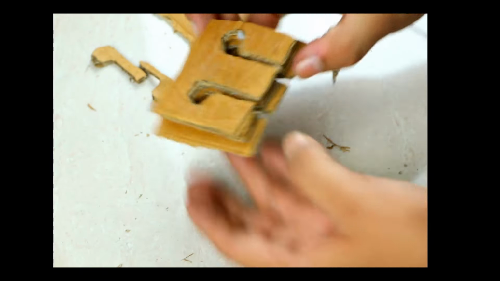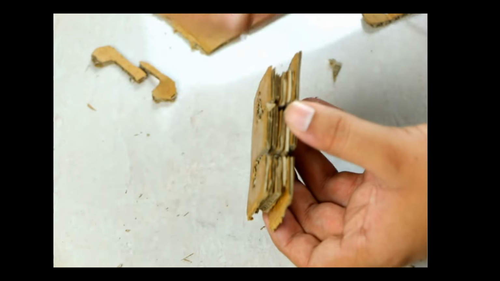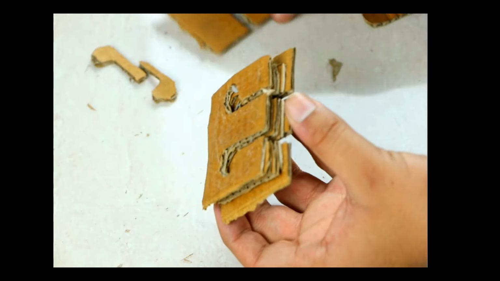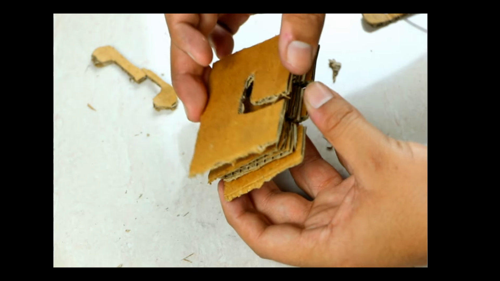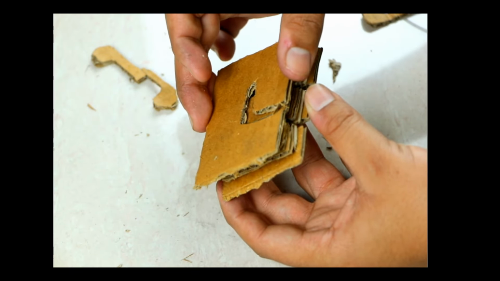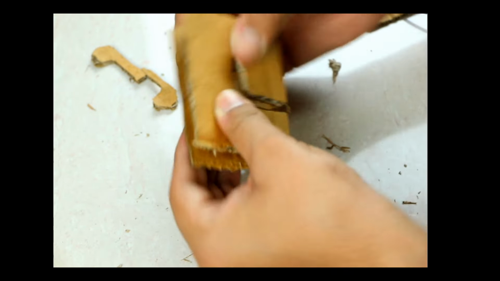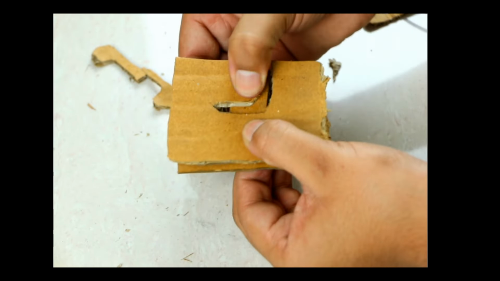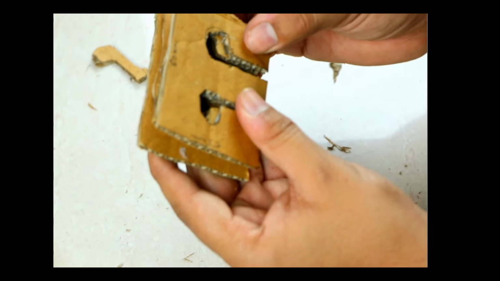So now we have joined all of these layers. Here we will wrap up our wire. And this is the section where we will put the jack. So I'll just put it here like this, and you can just press it so that it is glued properly. And now I think we are ready to test it out.